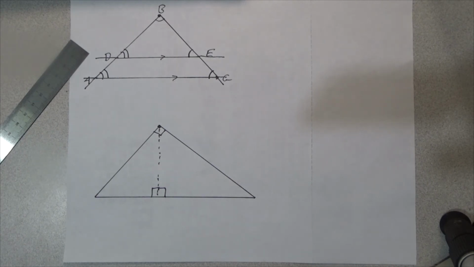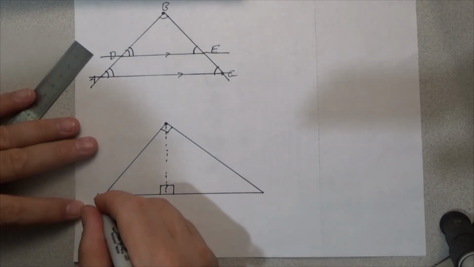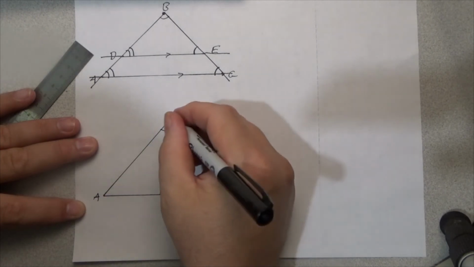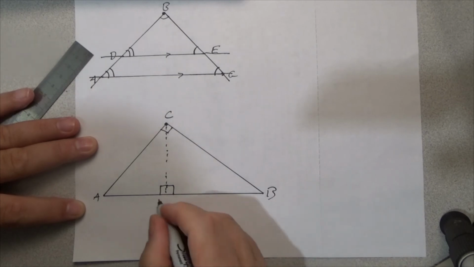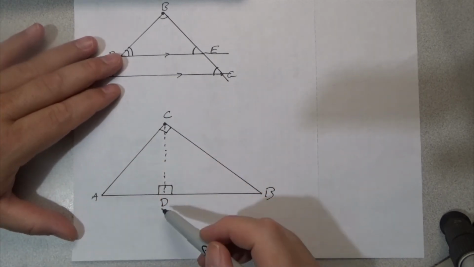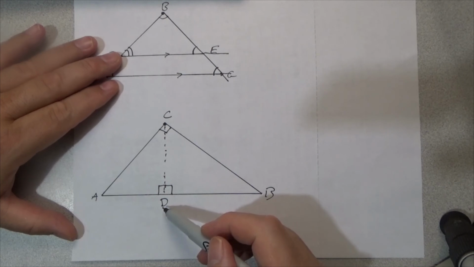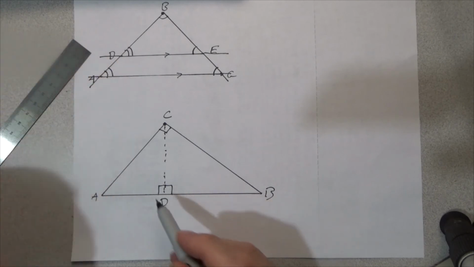So what's going on here is this triangle. So I'm going to go A, C, B, and D. So triangle CAD is similar to triangle BCD.